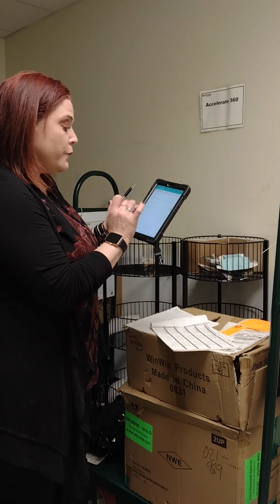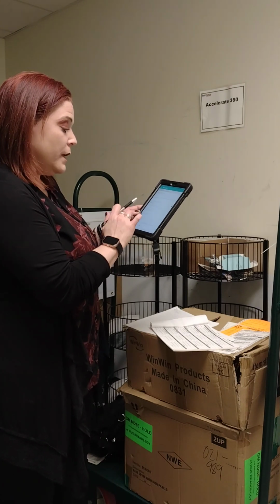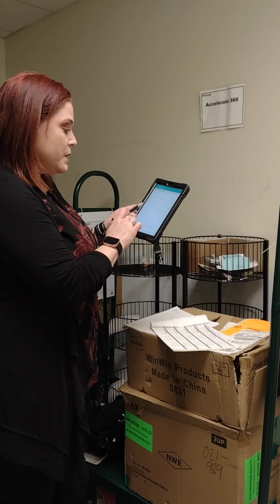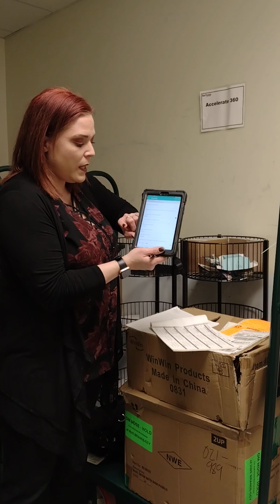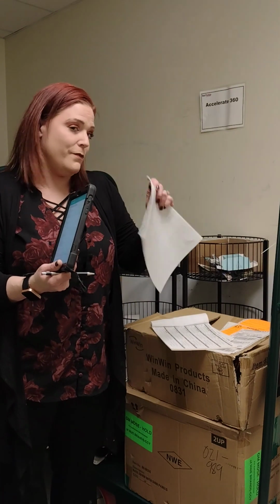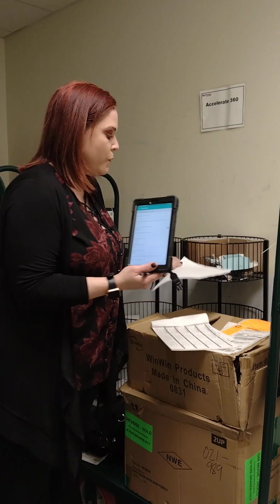The reason for your return, you need to make sure that you select that as well. This is where you'll enter your total product quantity as well as your total cost. Those things again are found on the back of the credit invoice that the store can provide for you.